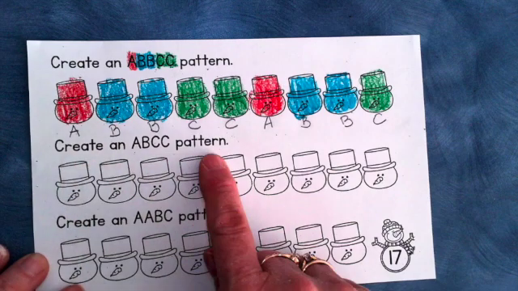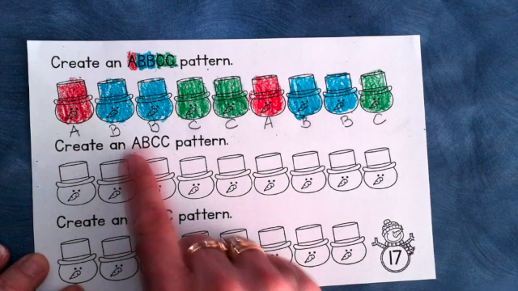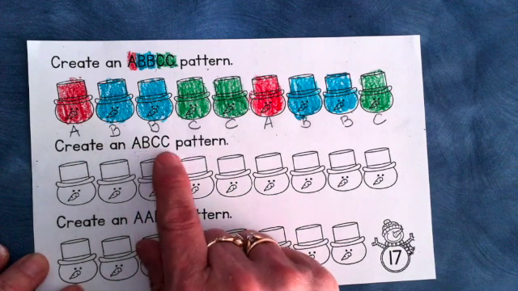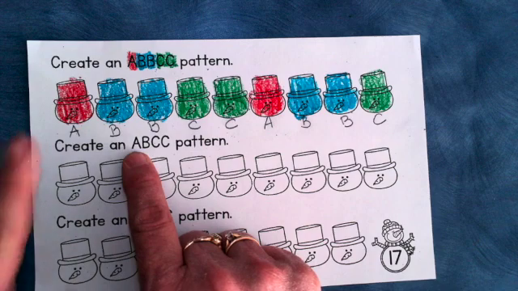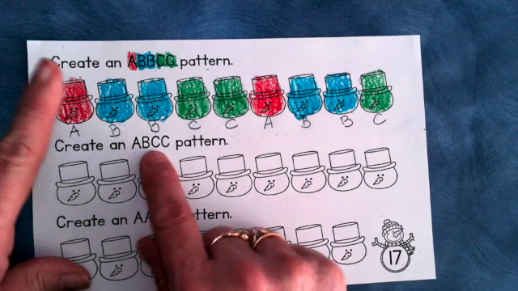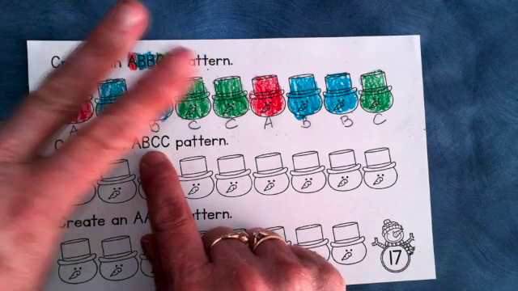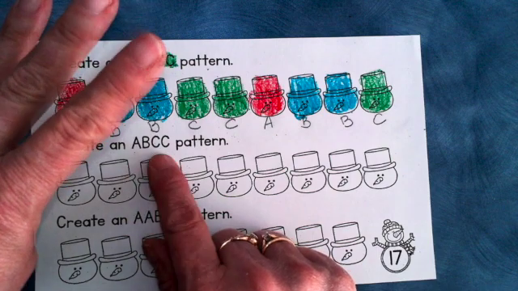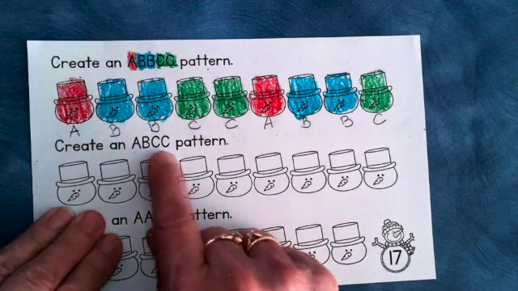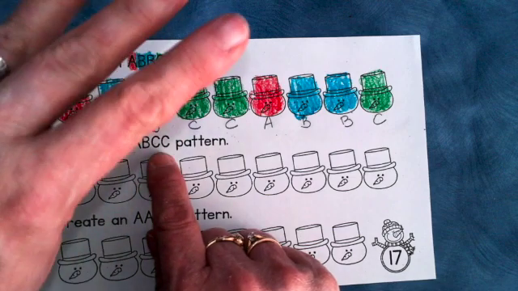Now let's do the same thing now for this one. We have an A, B, C, C pattern. So how many different letters do we see? I see one A, so that's one. I see one B, so that's two. And then I see C. I see three different letters. Now the C repeats itself, so we only count it just the one time because that's one letter.